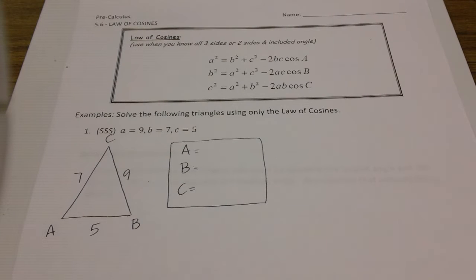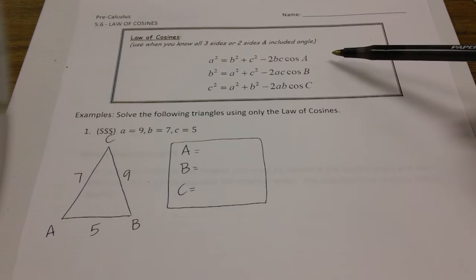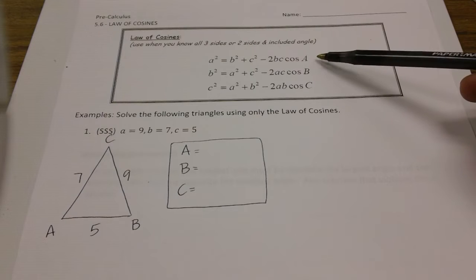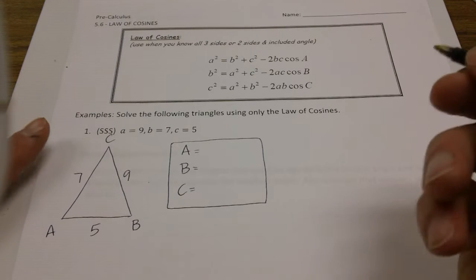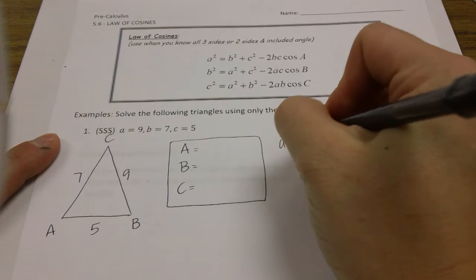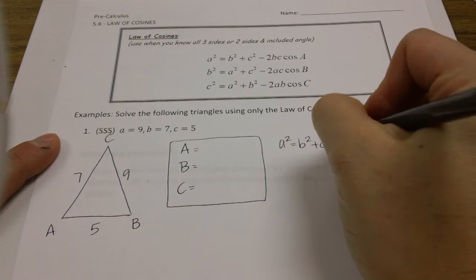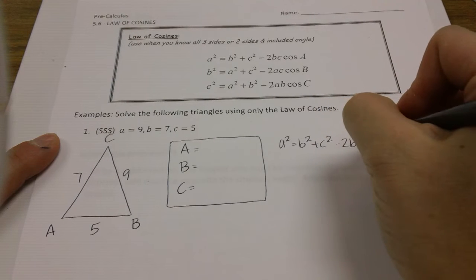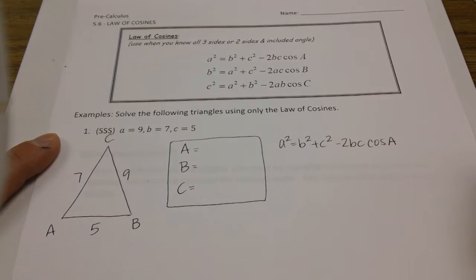Okay, so what we are going to do is we can solve for any of the 3 angles first. We are going to go ahead and start with angle A just because it's the top one listed. So since we want to find angle A, if we look at our 3 choices for our equations, we have to use the top one because that's the only one that includes angle A in it. So using that equation, we have A squared equals B squared plus C squared minus 2 times B times C times the cosine of A. So what you're going to do is you're just going to plug in all your values.